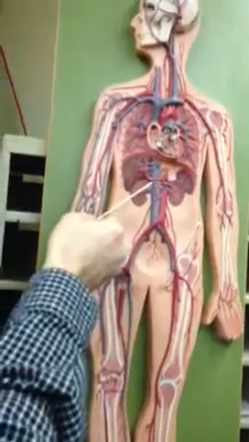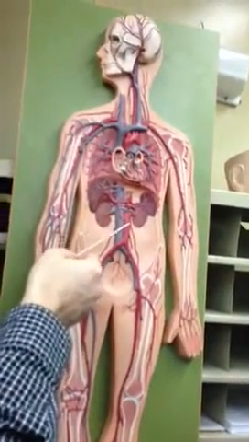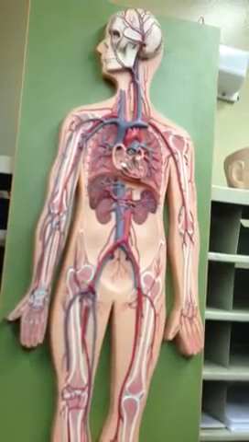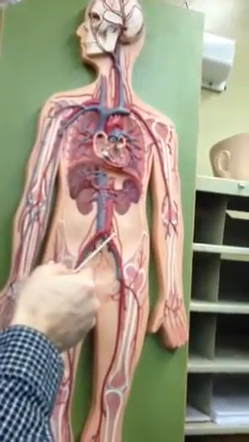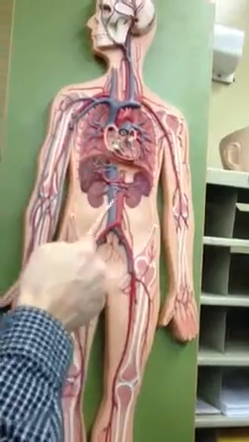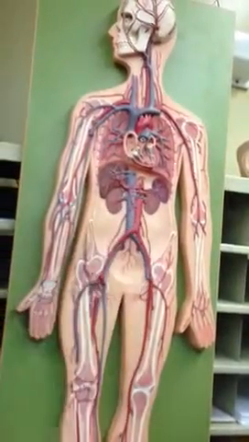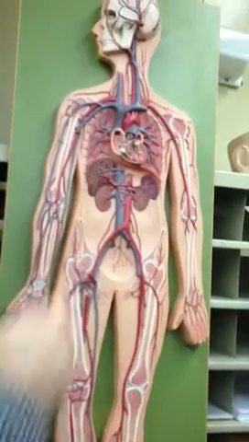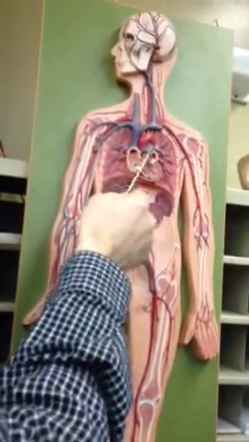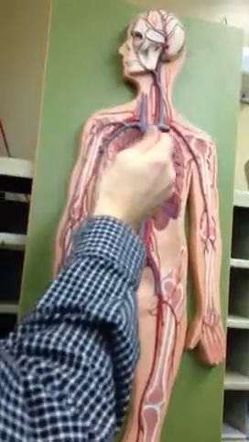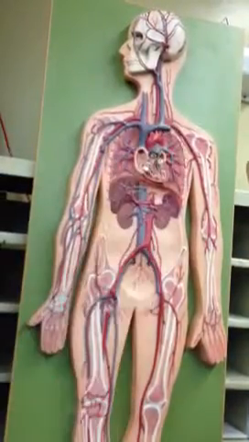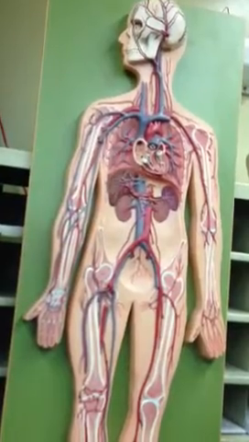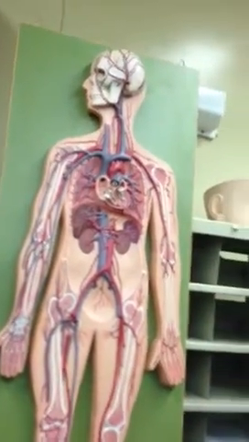Celiac trunk, superior mesenteric. I don't see any inferior mesenteric, unless this is probably here, inferior mesenteric. Gonadals, renals, superior vena cava, pulmonary trunk, pulmonary arteries and veins. There's really not much on here.